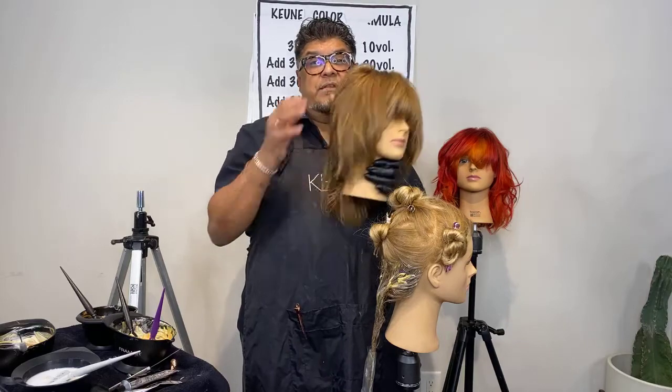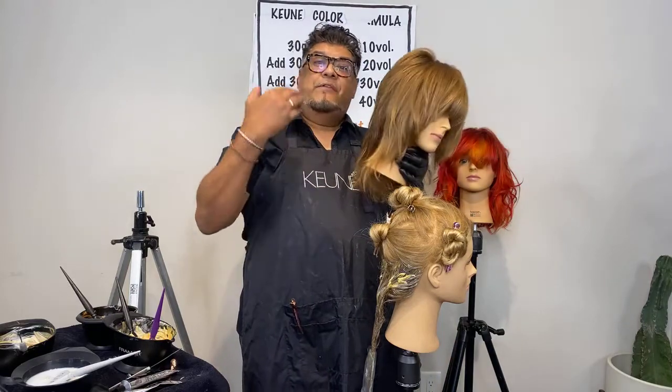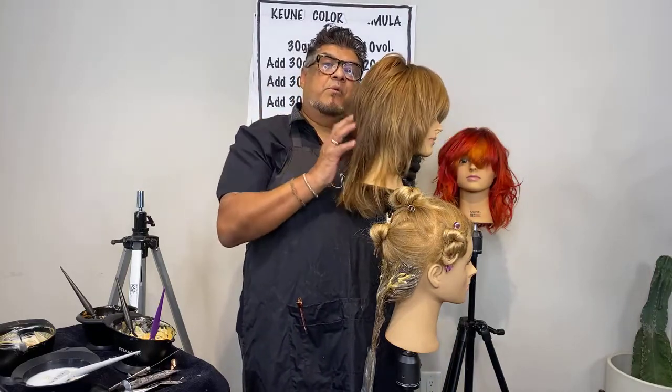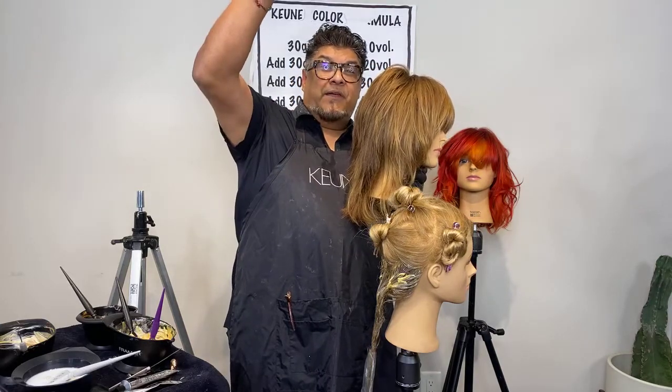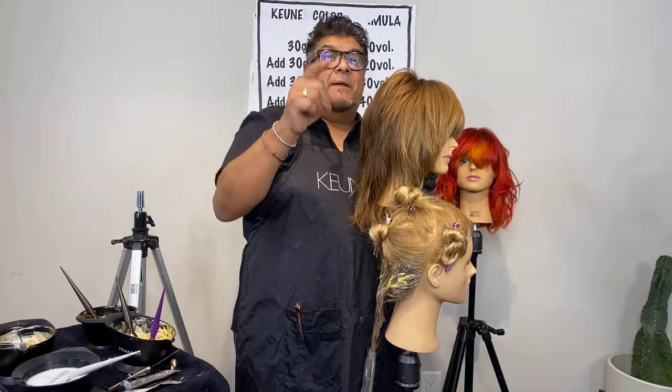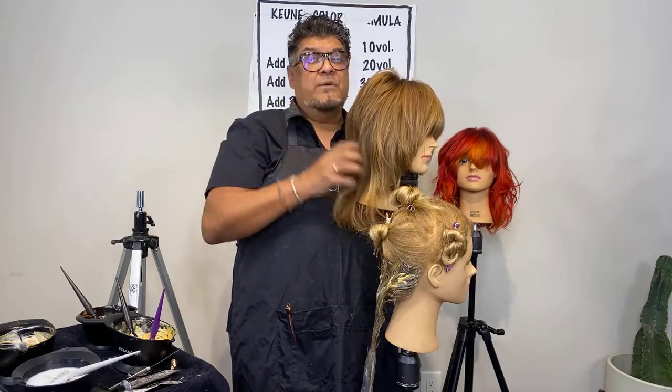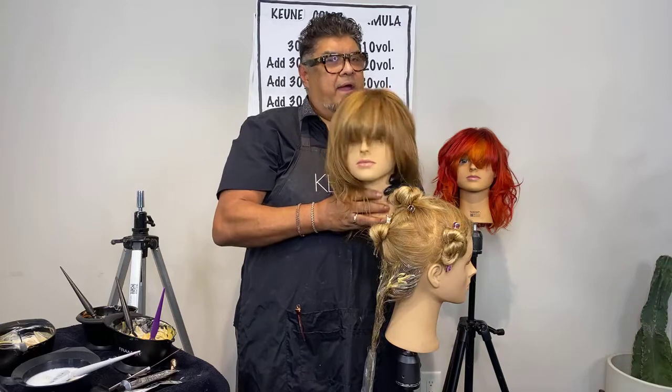Could you do this with an M series? Absolutely. But if you want more tonality, just remember what you're lifting to and the undertone that exists at that lifting point that you're getting to, because that's going to play a big part of your end result. So just always keep that in the back of your head.